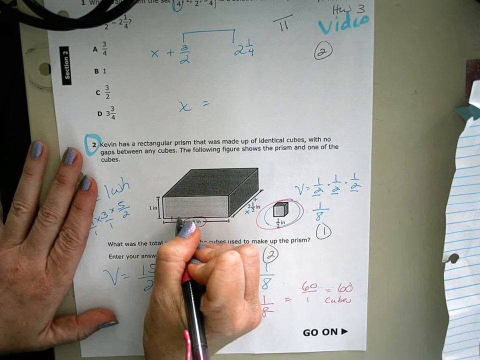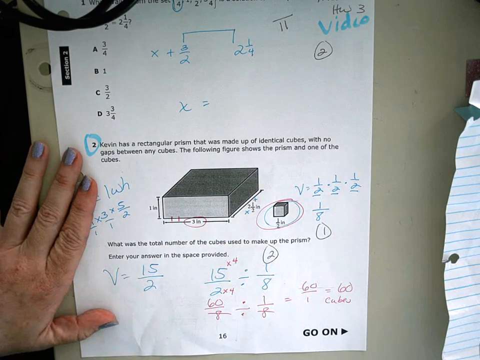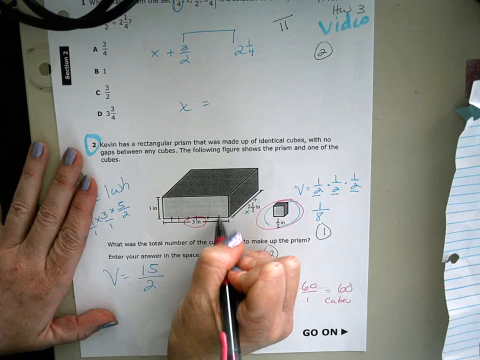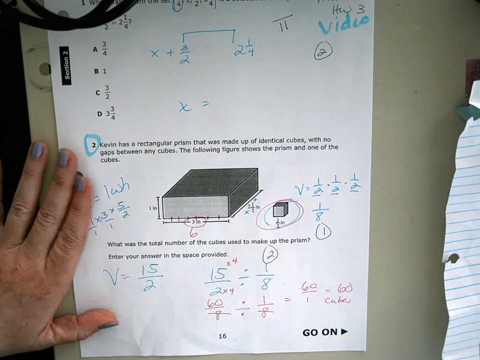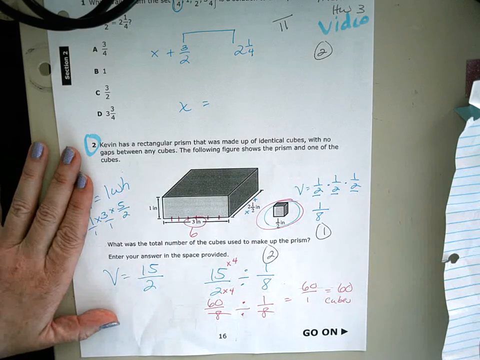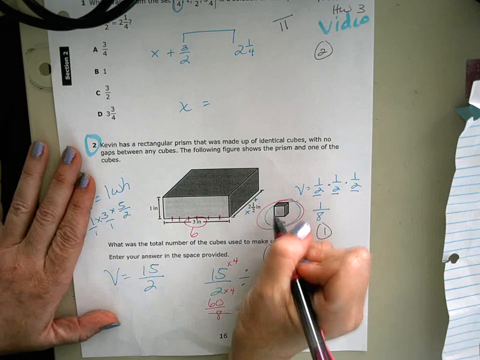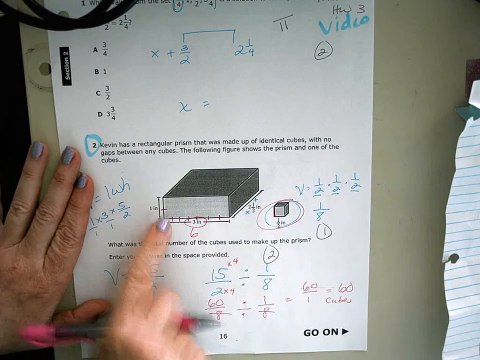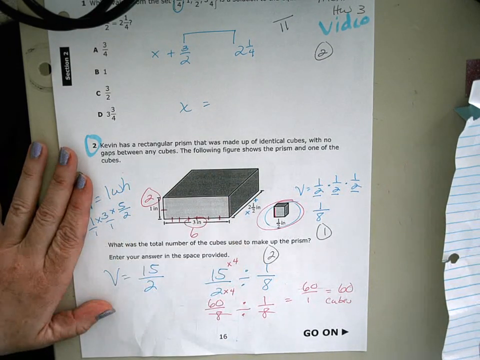Well, 1/2 plus 1/2 is 1. 2 inches, 3 inches. So this way, I would need 6 of the cubes. Going up, again, the height is 1/2 of an inch, so that would be 1 cube, 2 cubes.